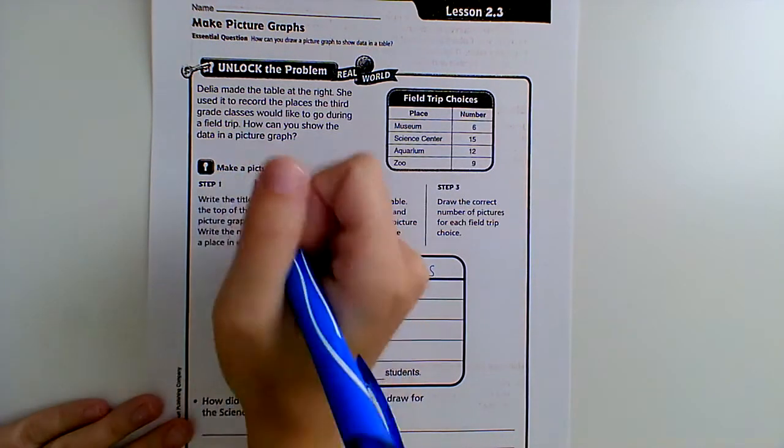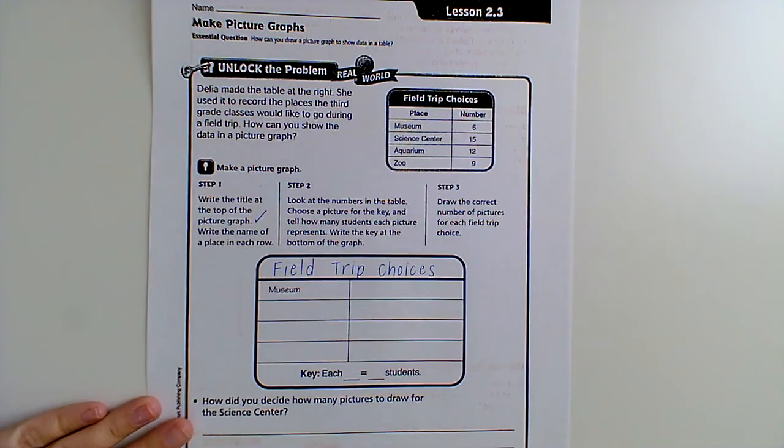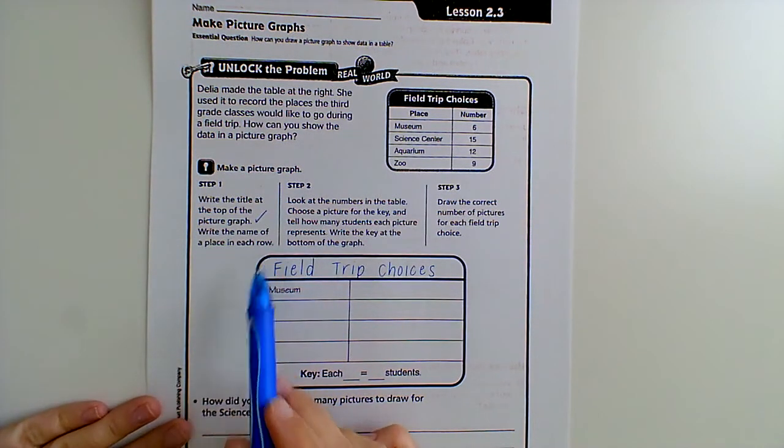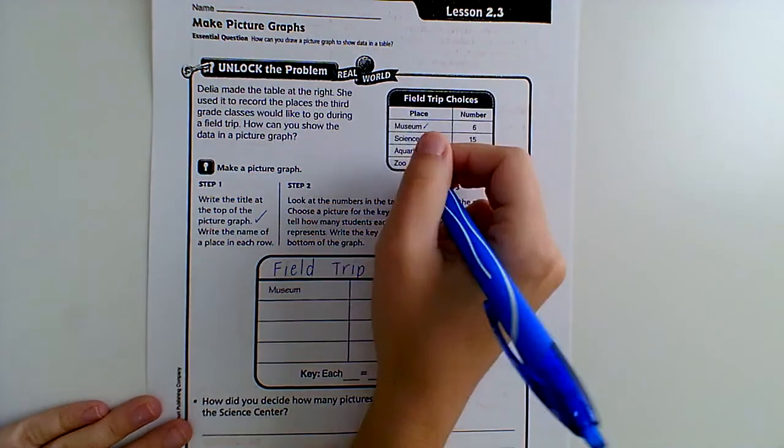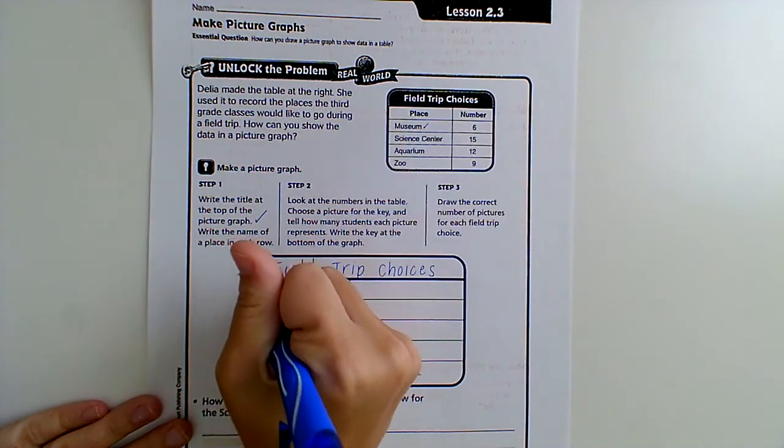Now, we wrote the title at the top of the graph, so I'm going to put a little check mark so I know that I did that. Now, it also says write the name of a place in each row. So each of these rows is going to have a place. Well, they already did the museum for us. So let's go down. We're going to write the Science Center.